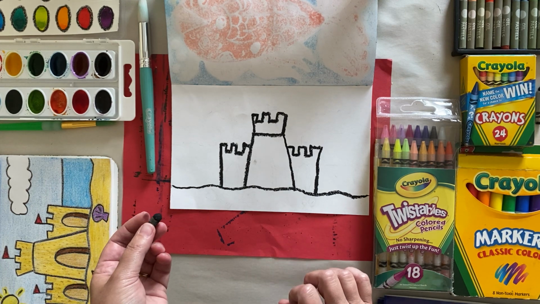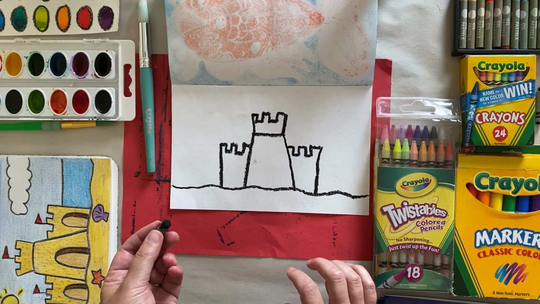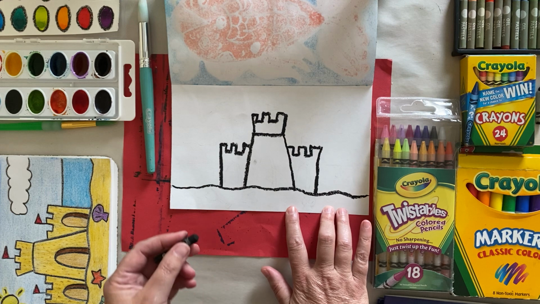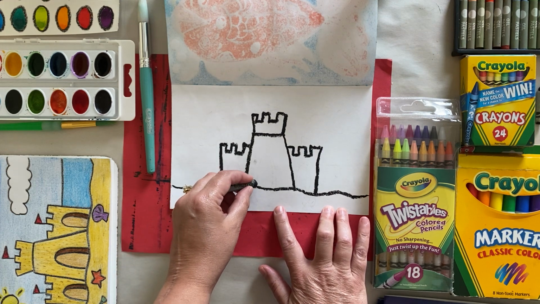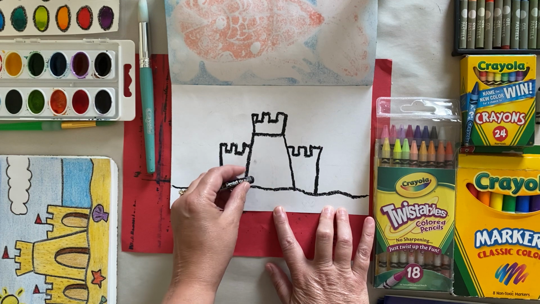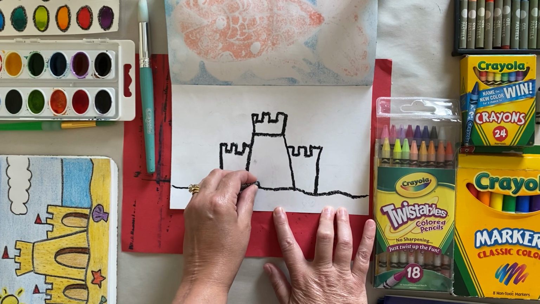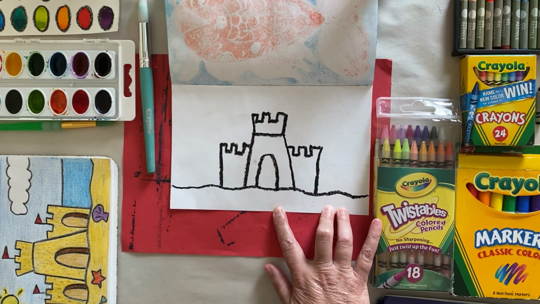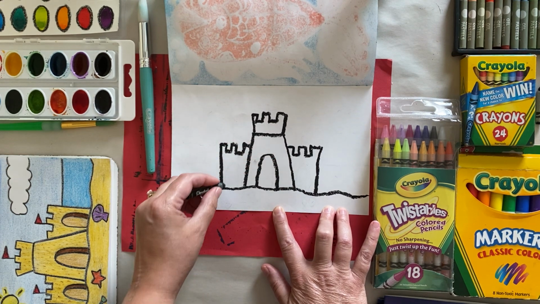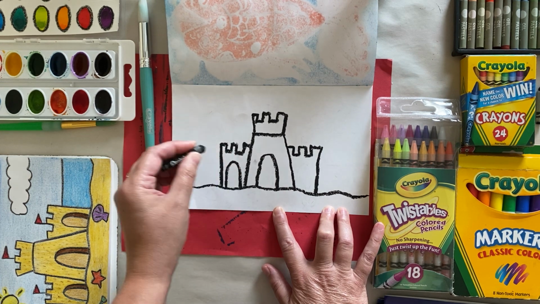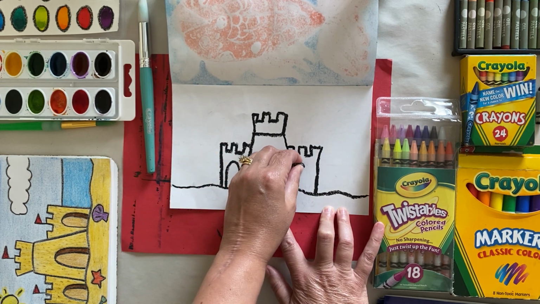All right, so in the next step we're going to add some details. We need to add some doors to our sandcastle. Those are rainbow lines, or an upside down U, whatever helps you remember how to draw that line. So I'm going to do one in the middle here. I'm going to do one on the left and one on the right.